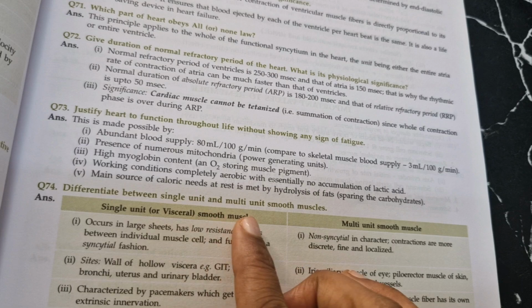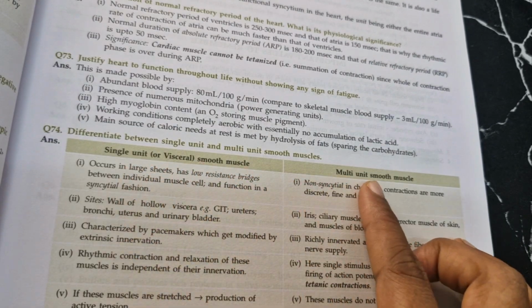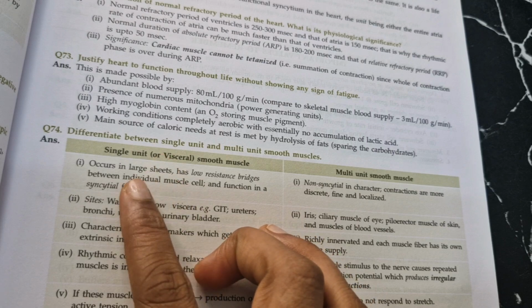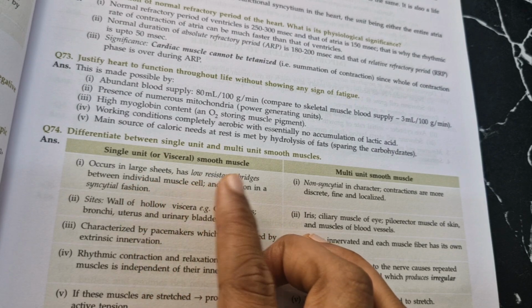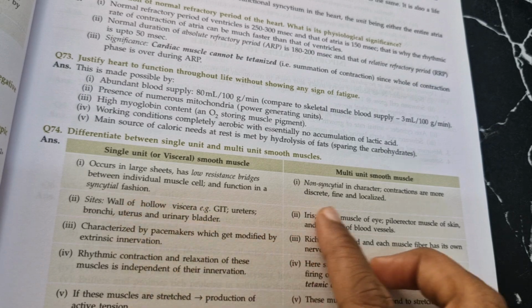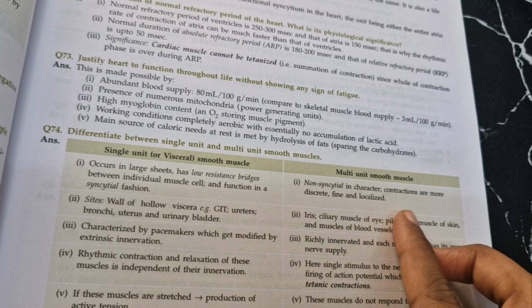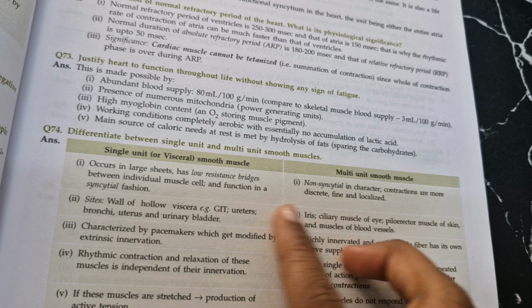The difference between single unit and multi-unit smooth muscles. Single unit or visceral smooth muscles, multi-unit smooth muscles. Single unit occurs in large sheets, has low resistance bridges between the individual muscle cells, and it functions in a syncytial fashion. Multi-unit smooth muscles are not syncytial in character, and contractions are more discrete, fine and localized.